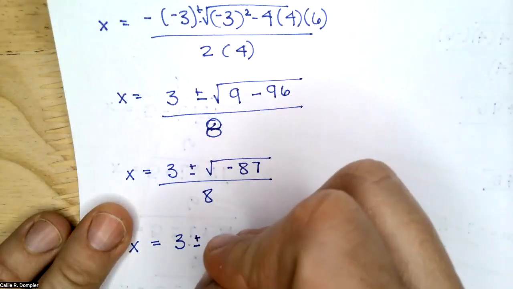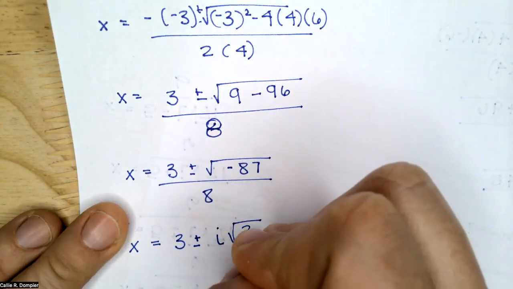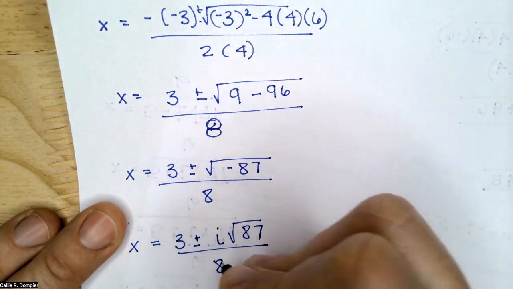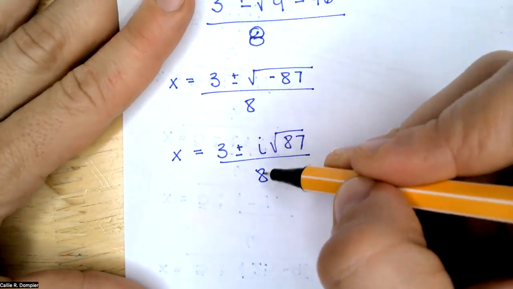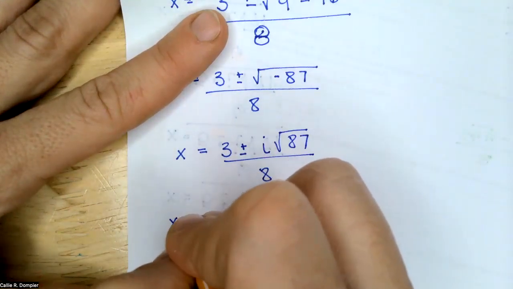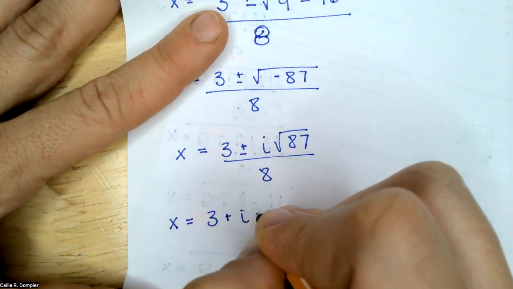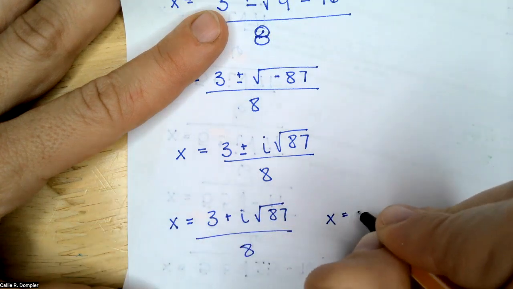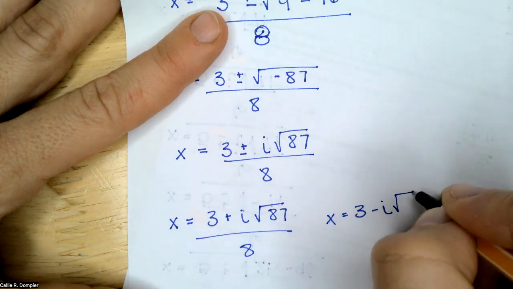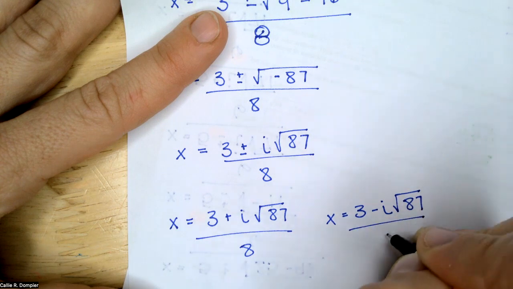So it's just 3 plus or minus i square root 87 over 8. No way to simplify 3 over 8. No way to simplify i over 8. So it's just going to be x equals 3 plus i square root 87 over 8. X equals 3 minus i square root 87 over 8.